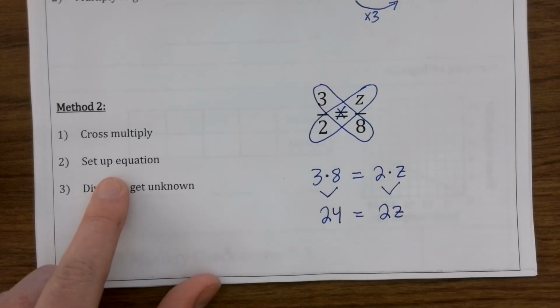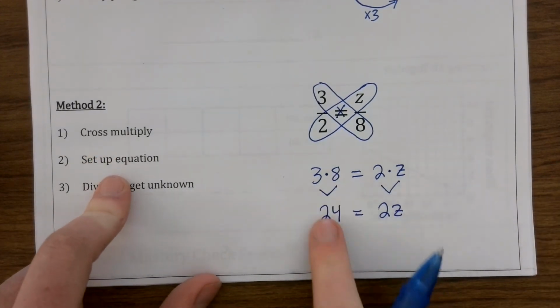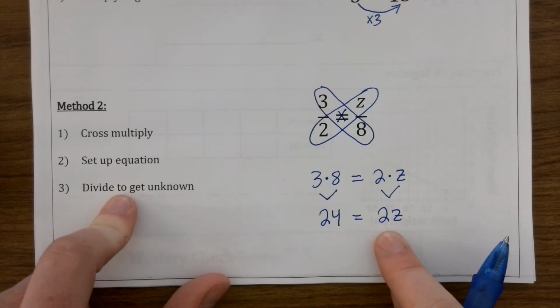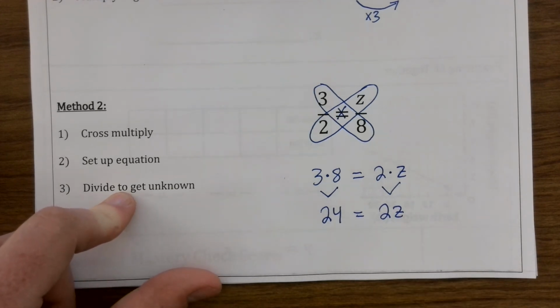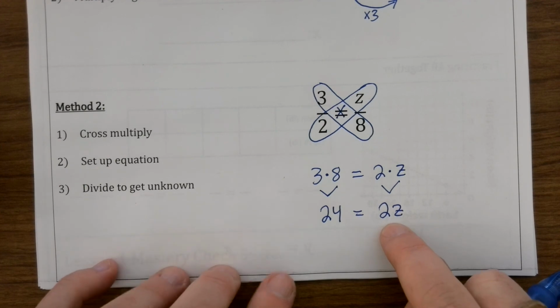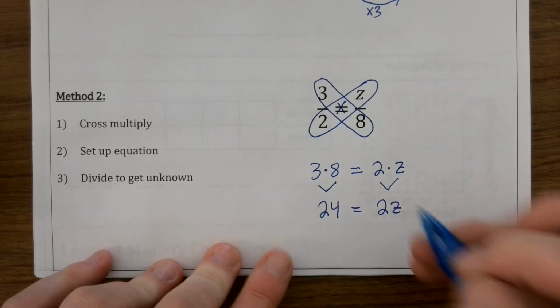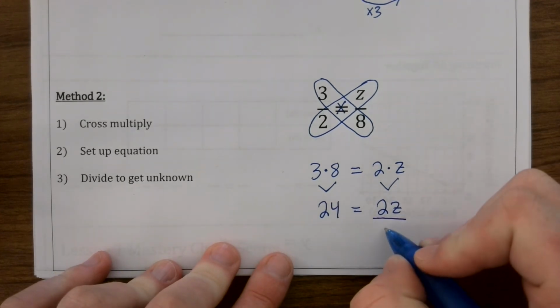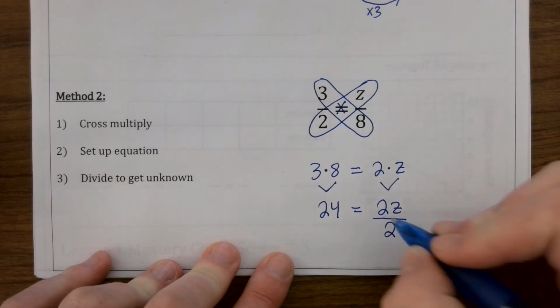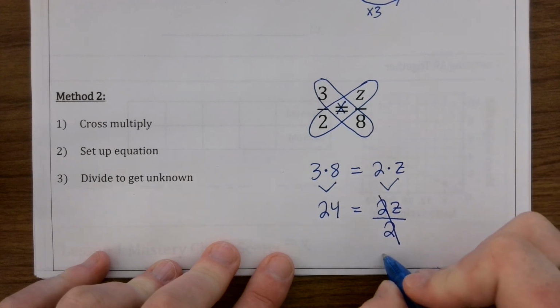So here's our equation now. We cross-multiplied to get our equation. 24 equals 2z, or 2 times z. Now we have to divide. If you remember from last year when solving two-step equations, this is a one-step equation, we have to use the inverse or opposite operation. If 2 and z are multiplying, and I want to get z by itself, I have to do the opposite. I'm going to divide. I'm going to divide by what I want to get rid of, which is the 2. 2 divided by 2 is 1. It cancels out. Now I'm left with z by itself.